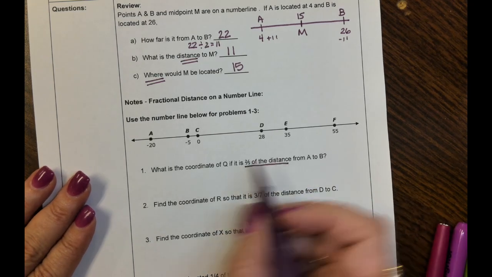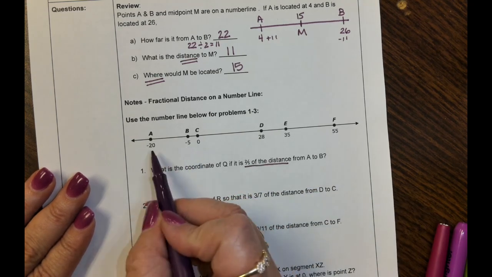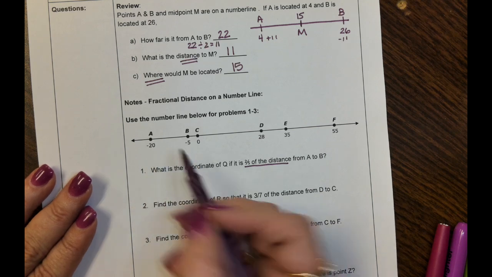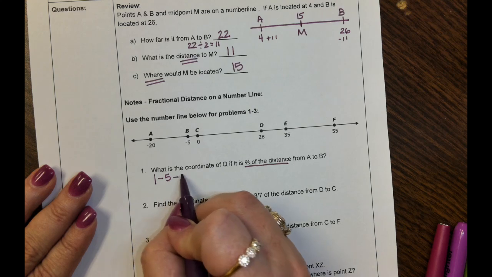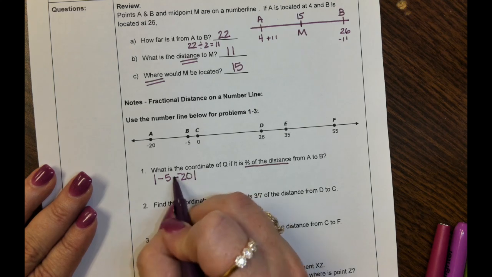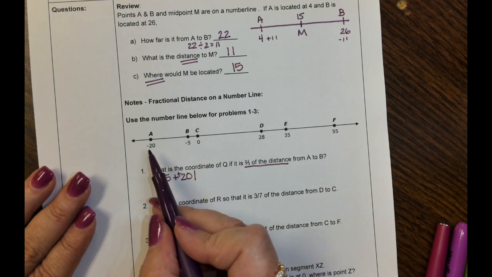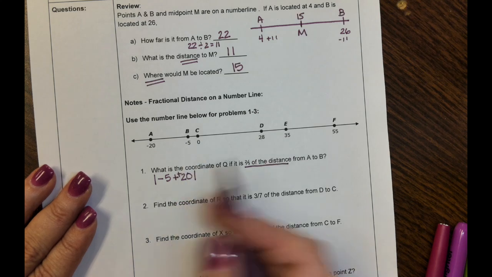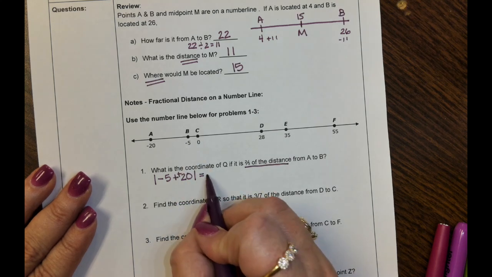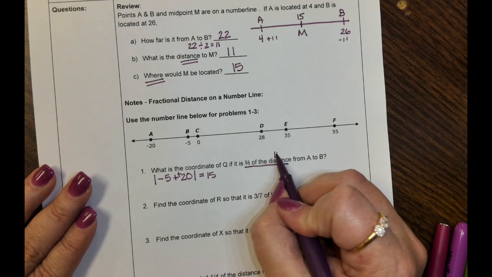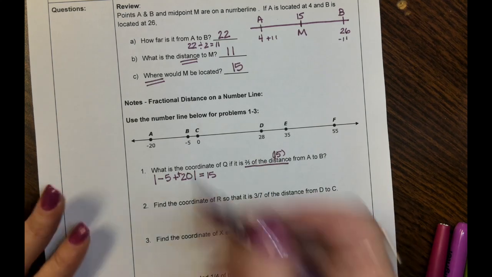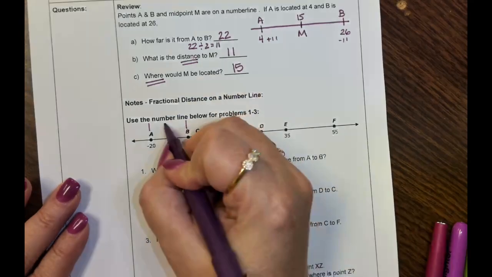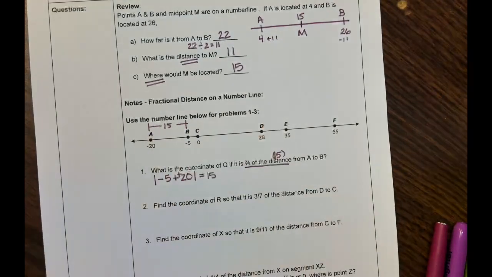Well, the distance is how far is it from -20 to -5? Mathematically, it's the absolute value, and it's -5 minus -20. Now, you can also just think, what does it take to go from -20 to -5? That would be a positive 15. So the distance from A to B is 15. That's the total distance from A to B. So from here to here is 15. But I want to go 2/5 of that distance.